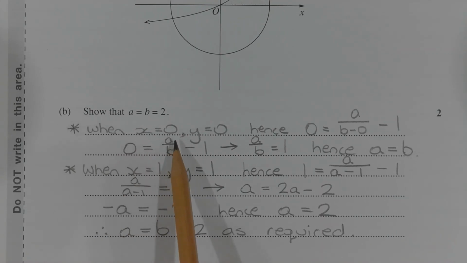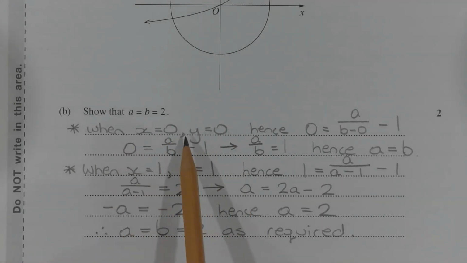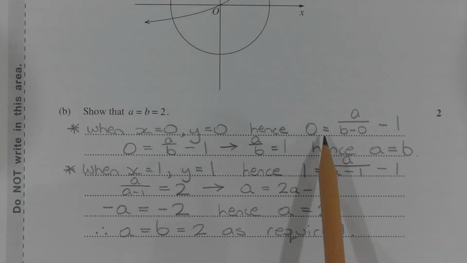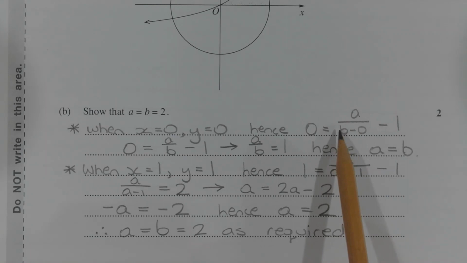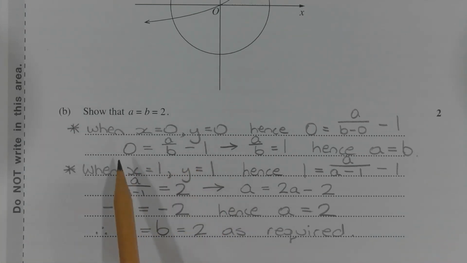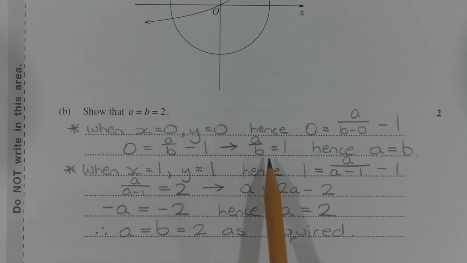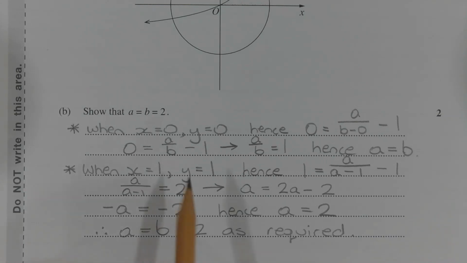When x equals 0, y equals 0. So substituting 0 for x and 0 for y into the equation, we get 0 is equal to a over (b minus 0) minus 1, and a over (b minus 0) is just a over b. So the equation becomes 0 equals a over b minus 1. Adding 1 to both sides of the equation, we get a over b equals 1. Multiplying both sides of the equation by b, we get a equals b. And that satisfies the first part of the question.